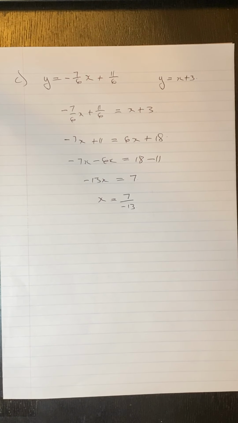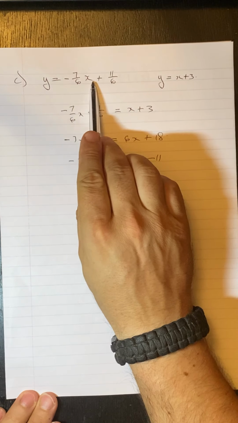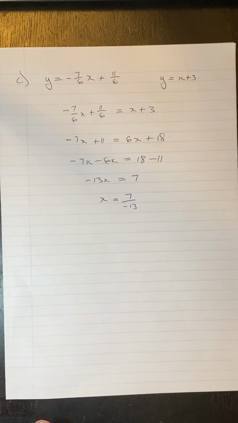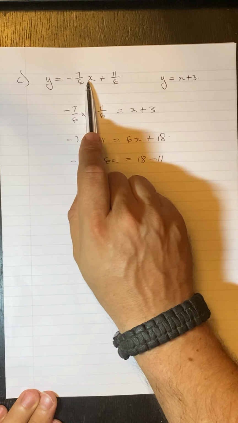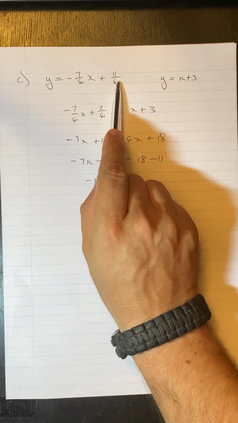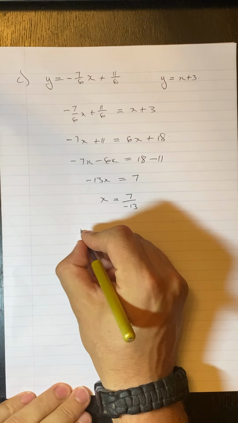So now we've got the x value. Now we need to find the corresponding y value. It doesn't make a difference if you plug it into this formula or this formula. I highly suggest that you choose the easier of the two. This one will be a little bit nasty because we have these fractions, so I'm going to sub it into this one here.